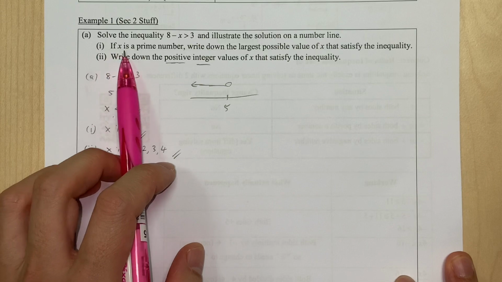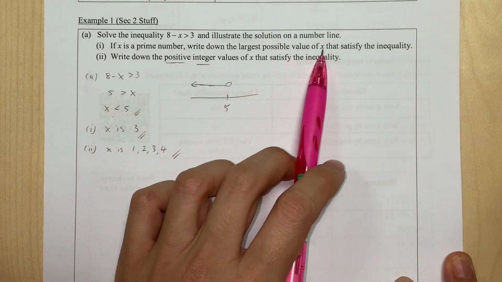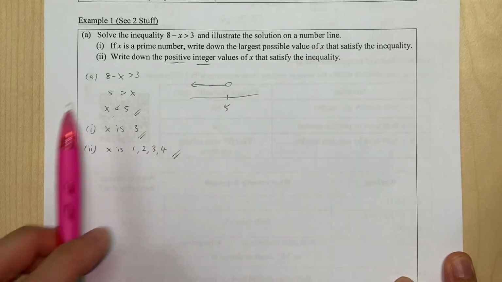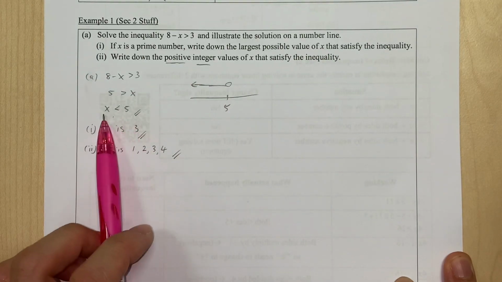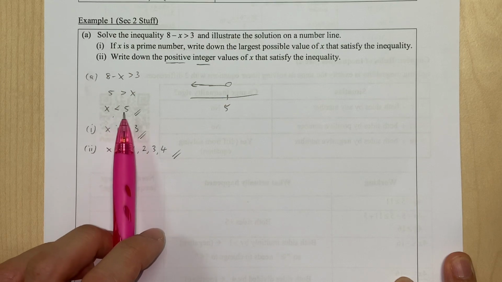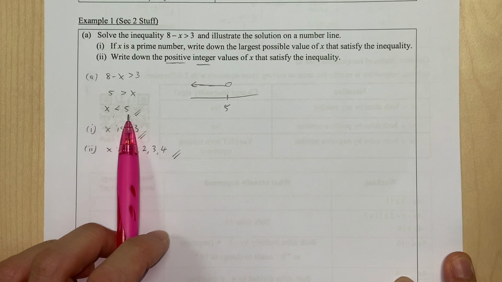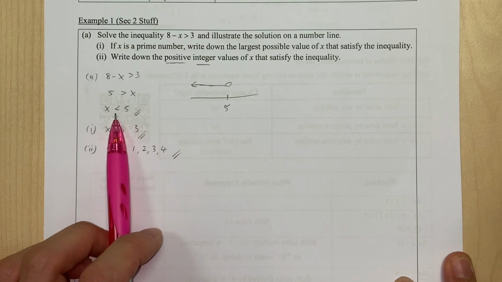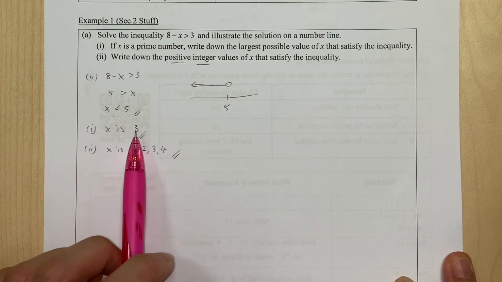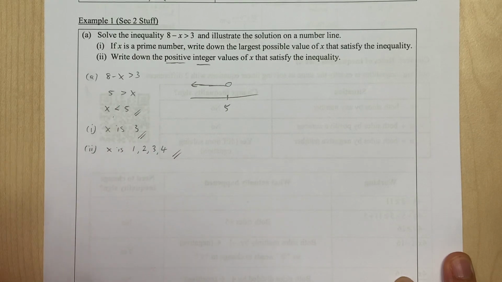So after that, let's answer the question. If x is a prime number, I need to write down the largest value that satisfies the equation. So x needs to be less than 5, and x also needs to be a prime number. So 5 is not included because it's not including 5. So I'm going to go down the list. 4 is not a prime number. Then the next one is 3. 3 is a prime number. That's why 3 is the answer in this case. It's just common sense, right?